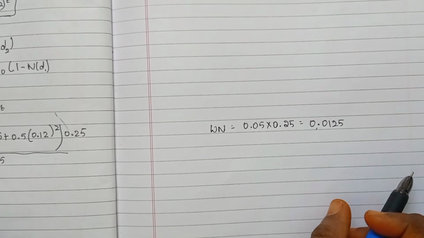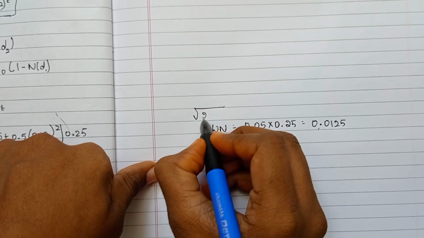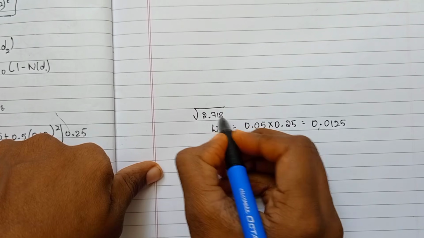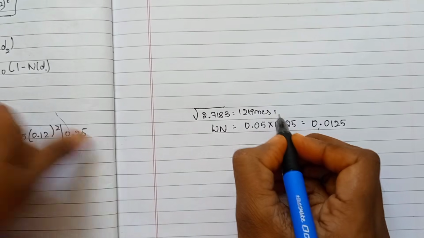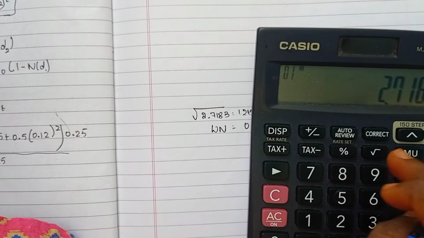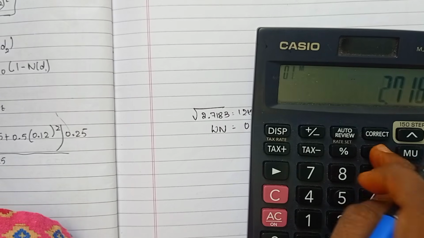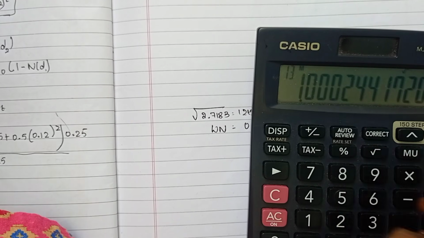And for this, in the starting of the problem I said the root of 2.7183, and we have to do it for 12 times, right? So again do that, 2.7183 for 12 times: 1, 2, 3, 4, 5, 6, 7, 8, 9, 10, 11, 12.